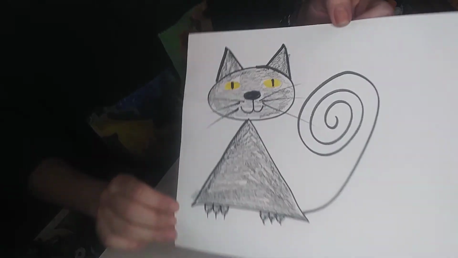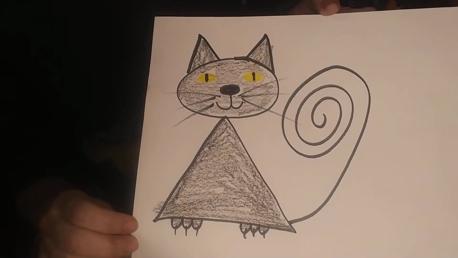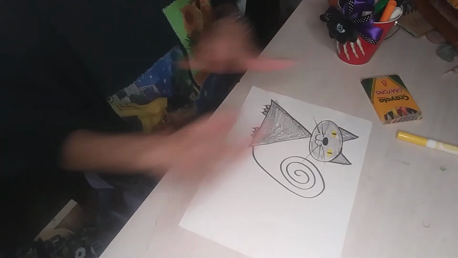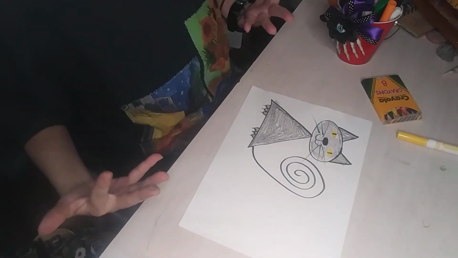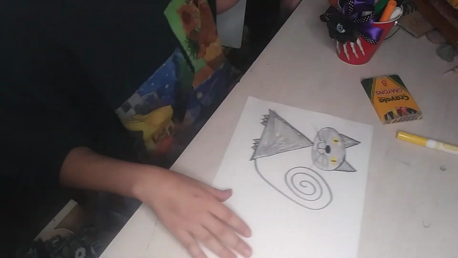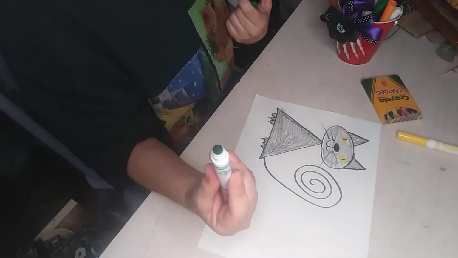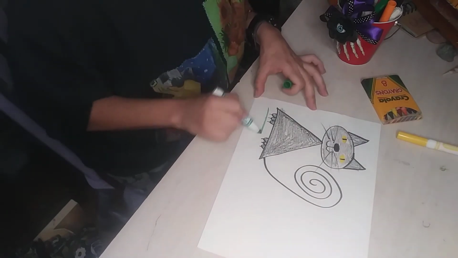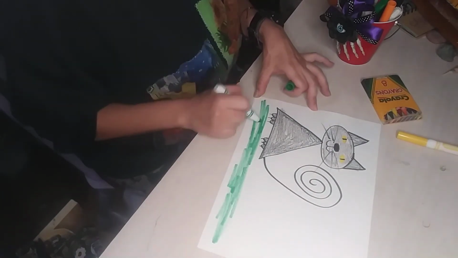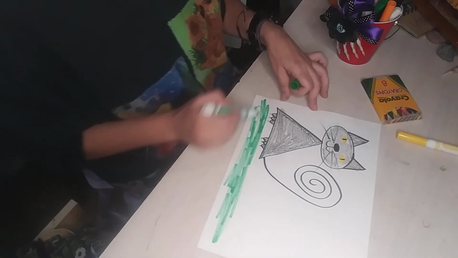All right, here we go. Meow, it's my kitty. All right, but boys and girls, this cat just can't float like this because he's a cat. He's not a ghost. And I don't know if you can see, he's just floating. We don't want that. So what I'm going to do is get my green and make some grass. There we go. See? Nothing big. Just some lines.